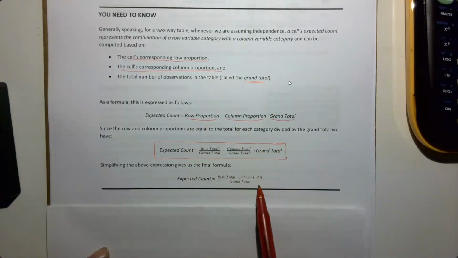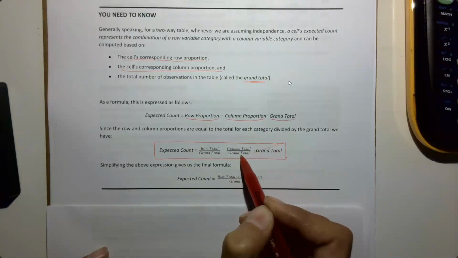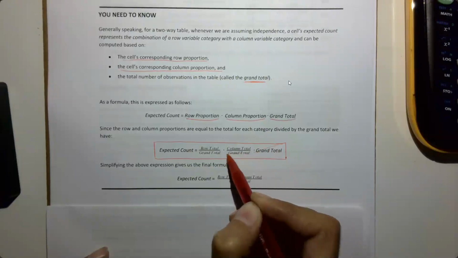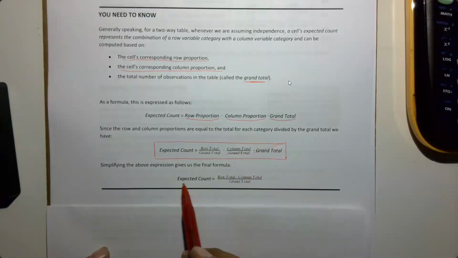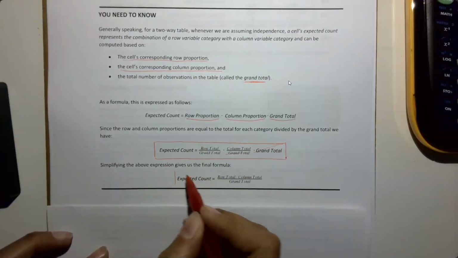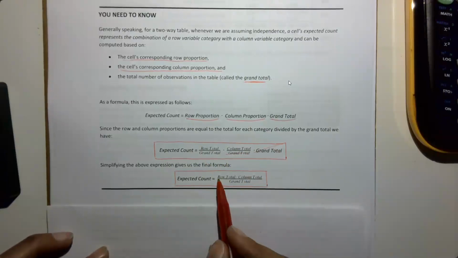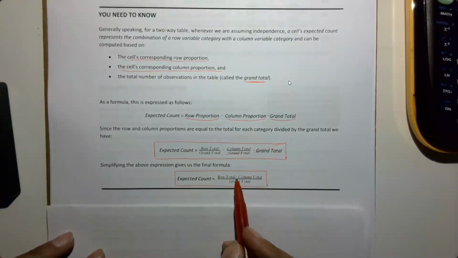Note that since grand total is on the numerator, also on the denominator, you can cancel out the common factor. So what's left? A shorter version of this formula, which says, hey, the expected count is equal to row total times column total divided by grand total.